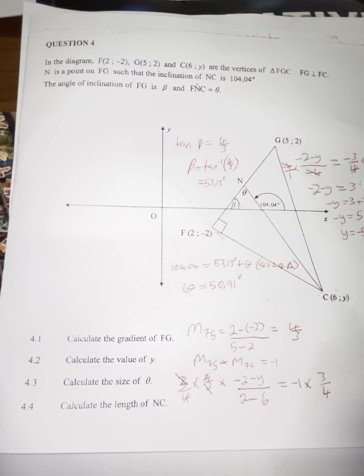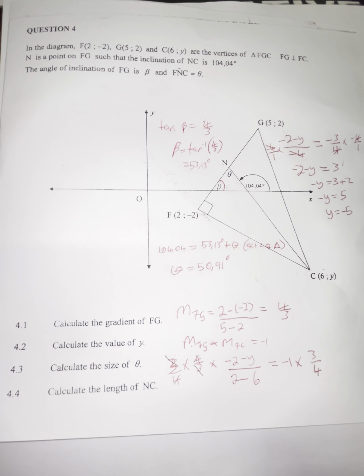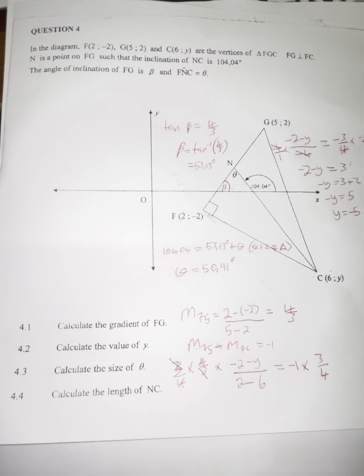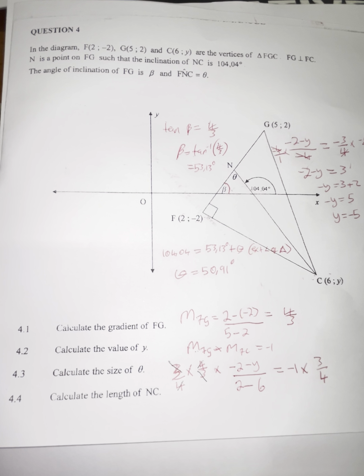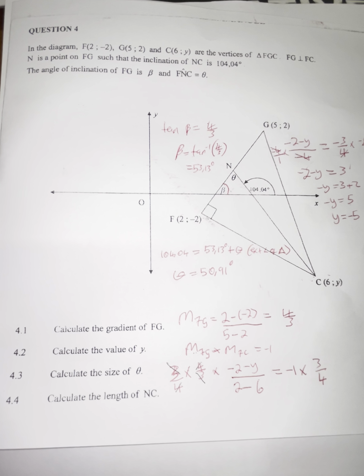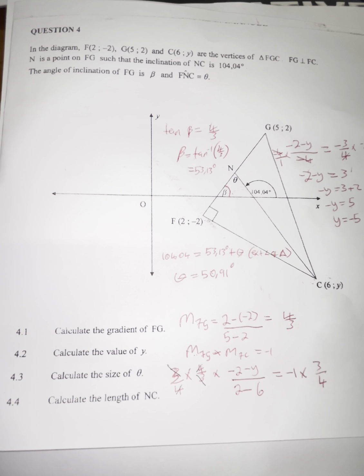Then let's move to 4.4. Calculate the length of NC. To calculate the length of NC, you need to check here.